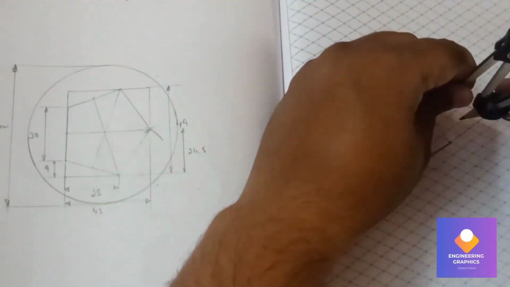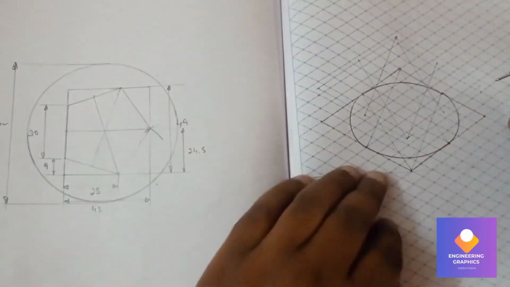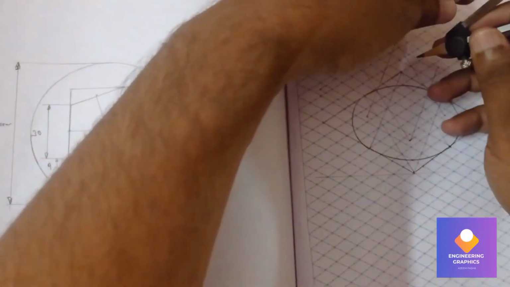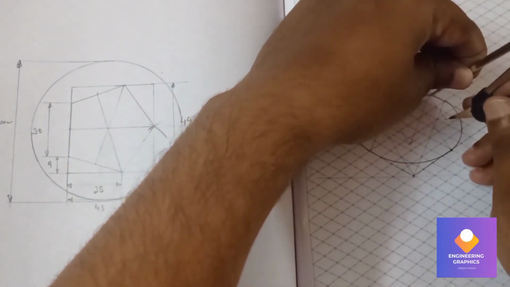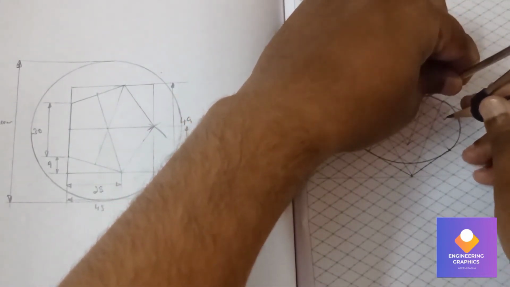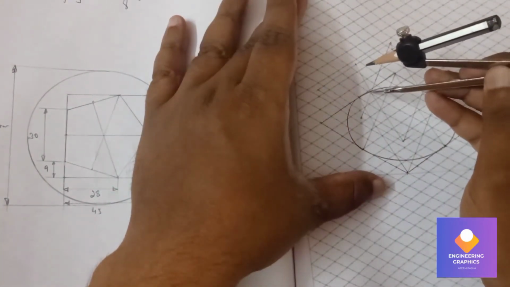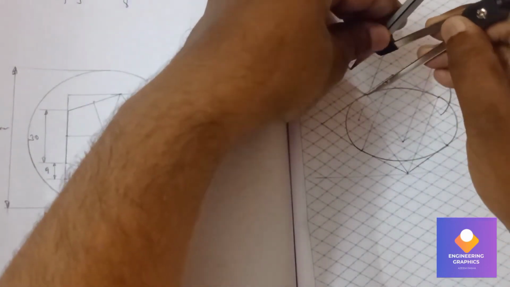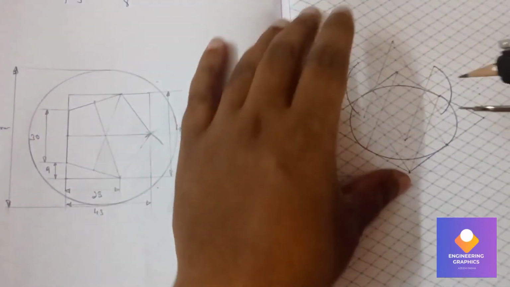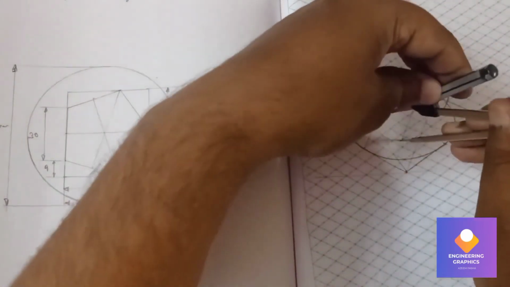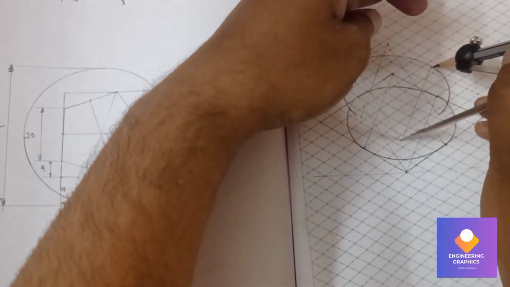Okay, the same way we should do it for the top box also. From that reference point, measure the length and cut the arcs to construct the ellipse here.